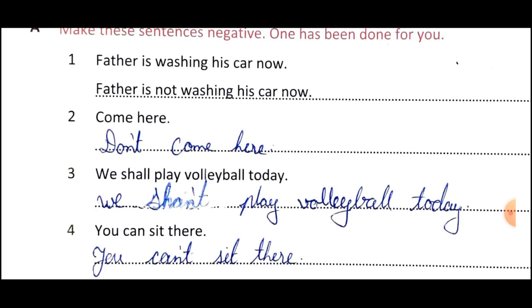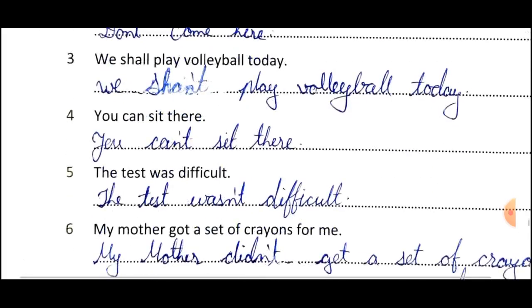Next is: we shall play volleyball today. Here the helping verb shall is given, so you just have to add not, or you can use the short form and write shan't. The sentence will be: we shan't play volleyball today. Next is: you can sit there. Here can is your helping verb. You have to add not after that, and in short form you can write can't. So the sentence will be: you can't sit there.